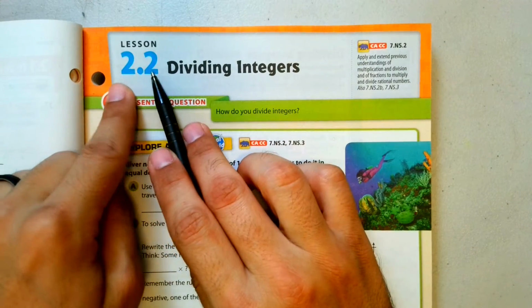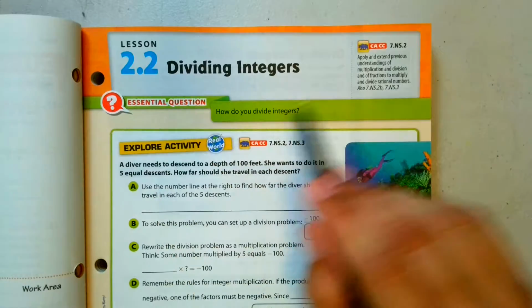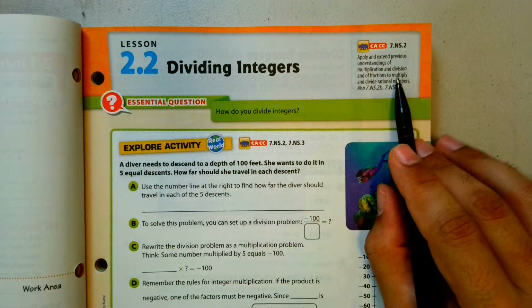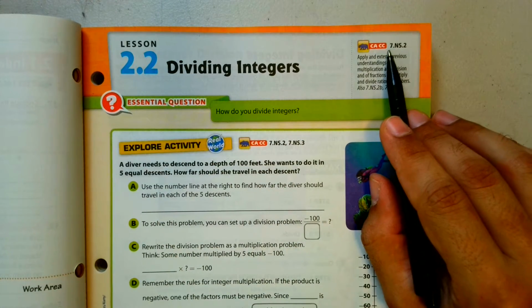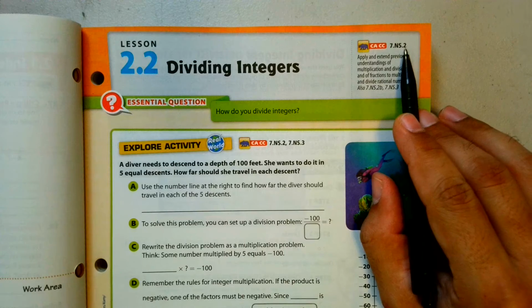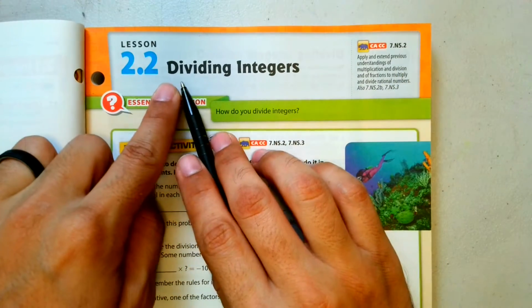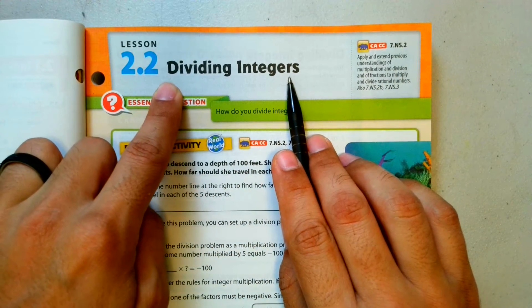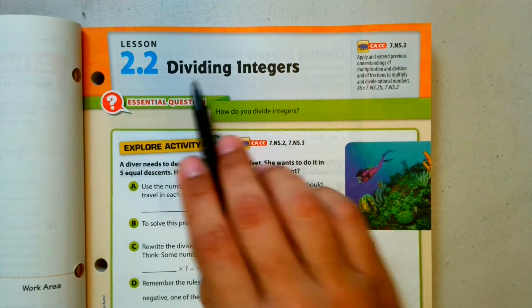In lesson 2.2, chapter 2 is all about multiplying and dividing integers, including fractions. This is all part of standard 7.NS.2, grade level 7, number sense domain, standard 2. This lesson is focused on dividing integers, where the last video we worked on multiplying integers.